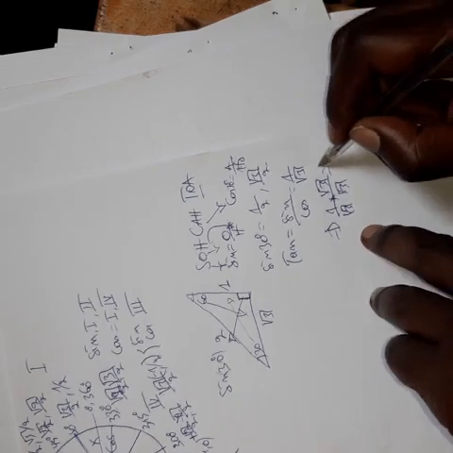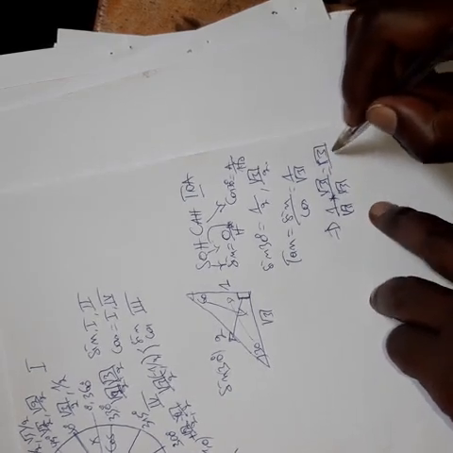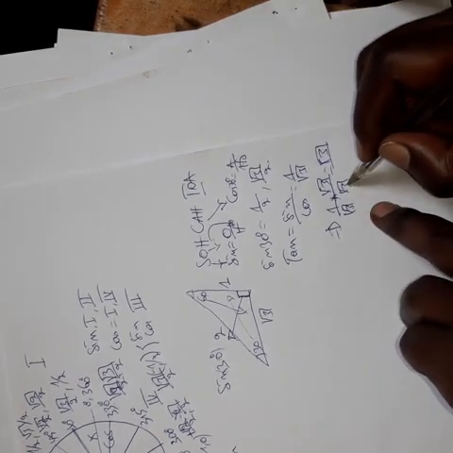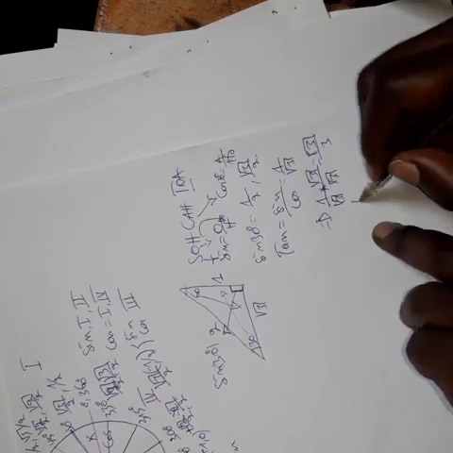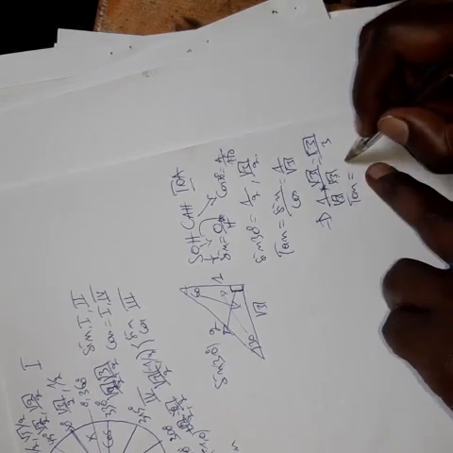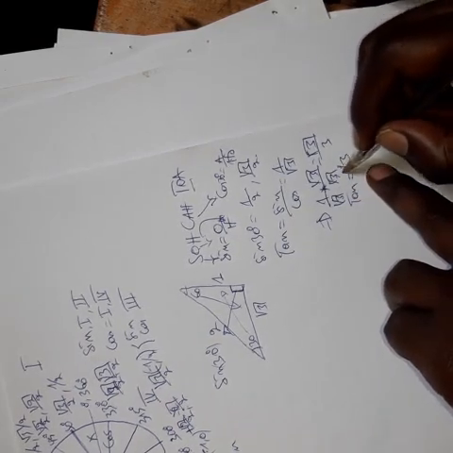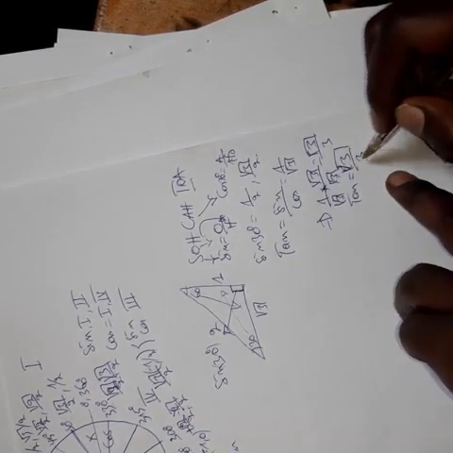So it's gonna be root of 3 divided by 3, times 3, it's 9, and root of 9 is 3. So tan will be equal to root of 3 over 3.